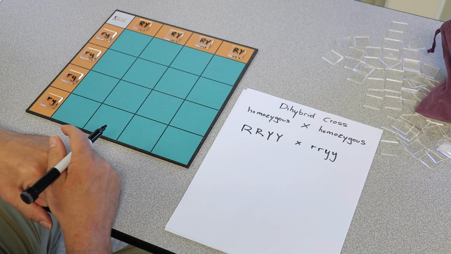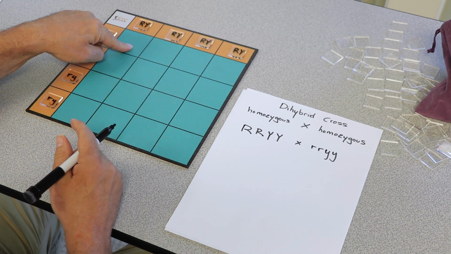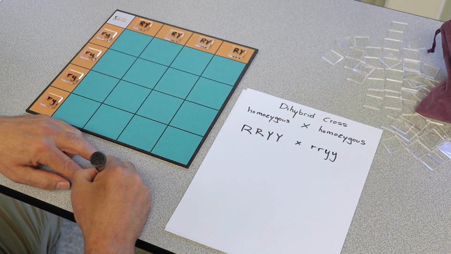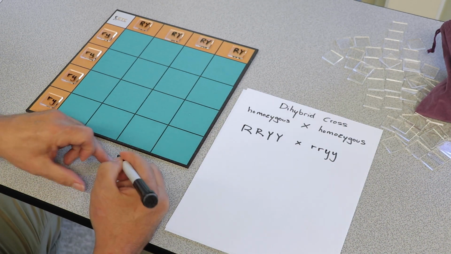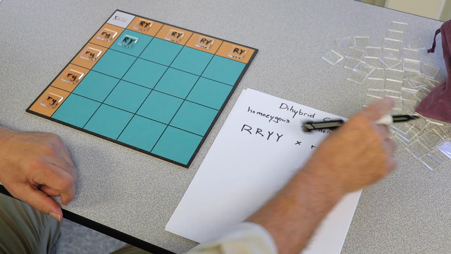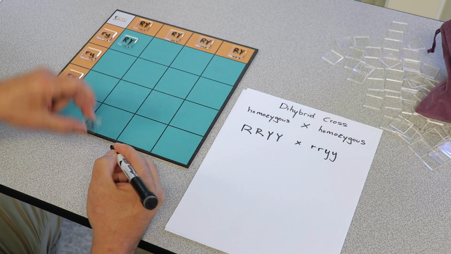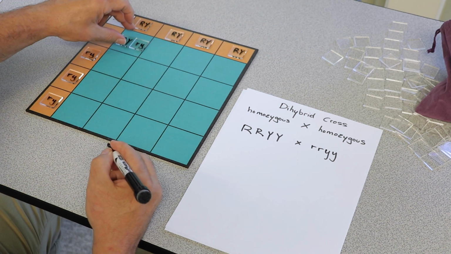Since these are dihybrid, that means that the alleles will separate. We now have the alleles separated for the parents. The first offspring is going to receive a pair of dominant R and Y and a pair of recessive R and Y from the other parent.